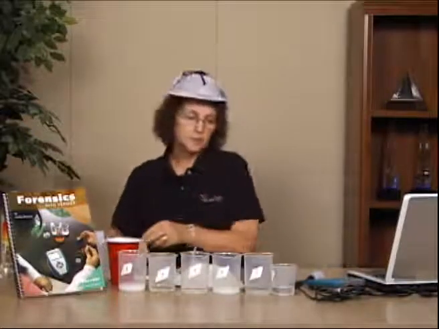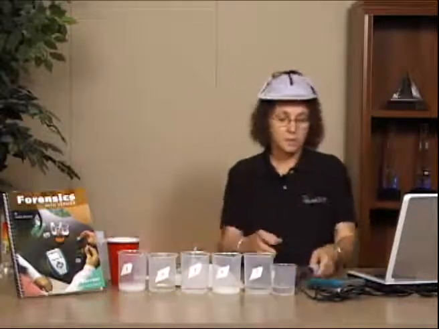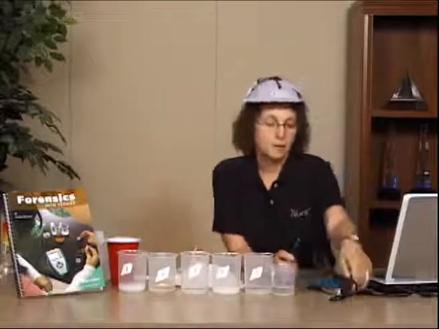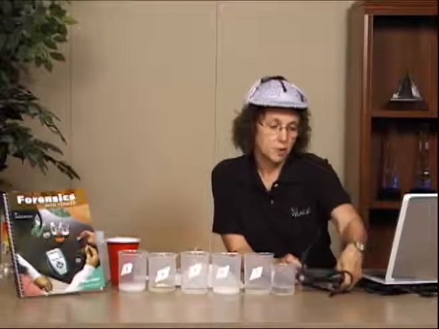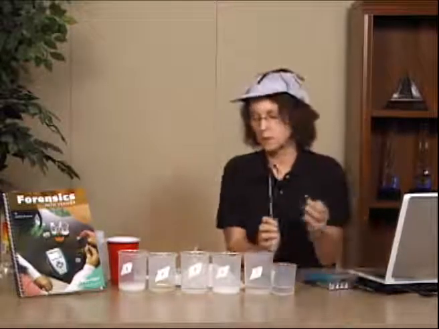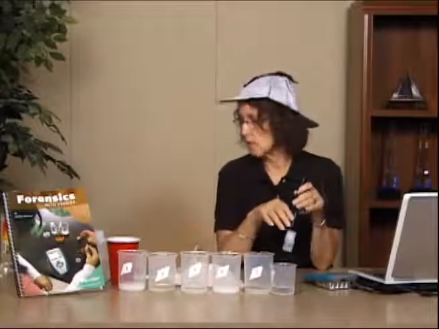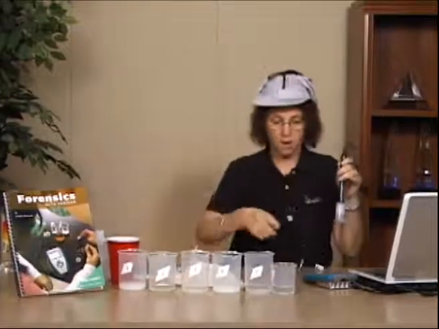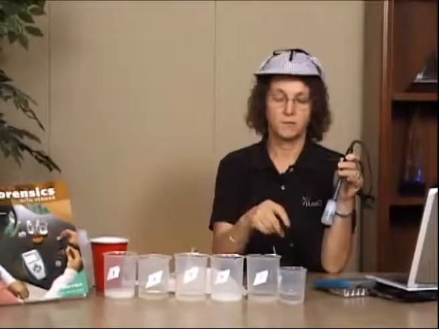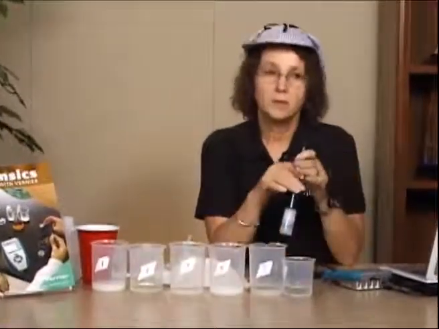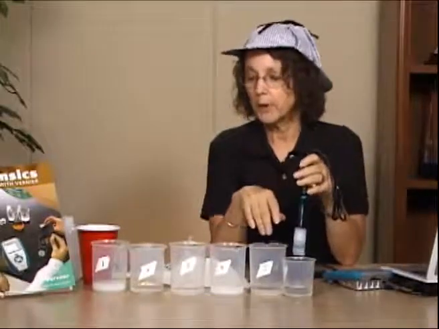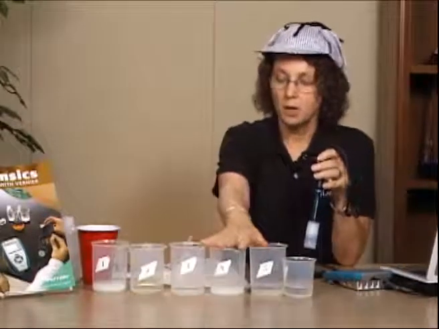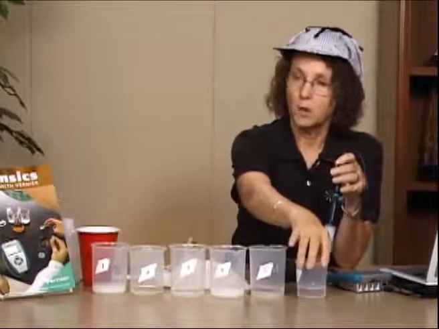The 2 probes that this particular lab uses are the pH probe and the conductivity probe. The pH probe obviously tells us how strong an acid or a base our solution is. And the conductivity probe will tell us how many ions we have, a relative measure of ions. And what we're going to be doing in this particular case is comparing the readings of our known standards to our unknown.